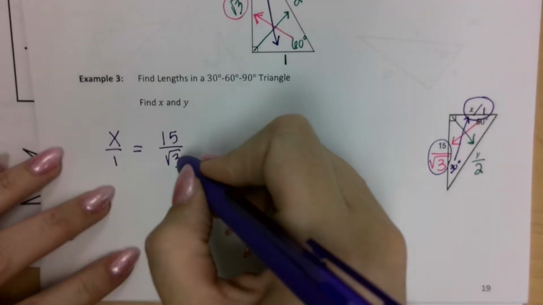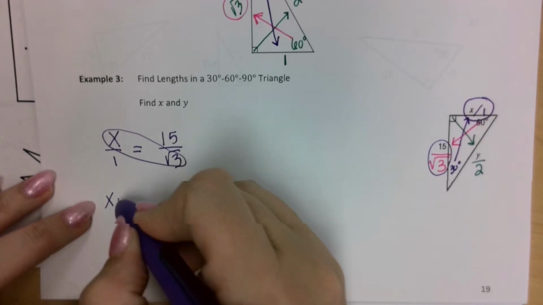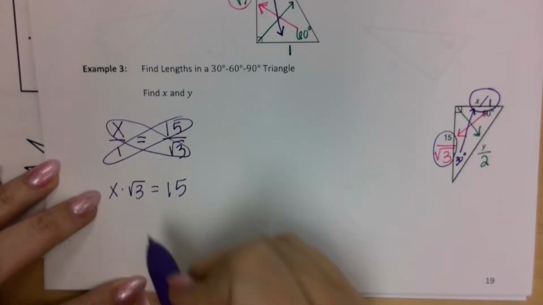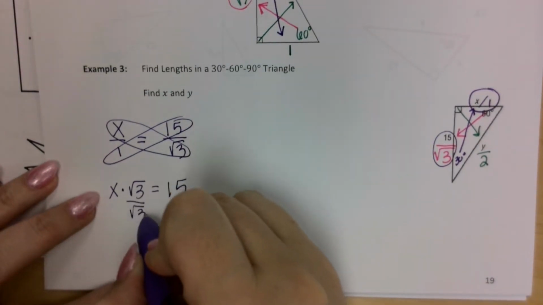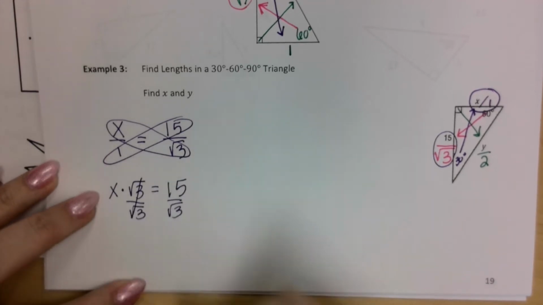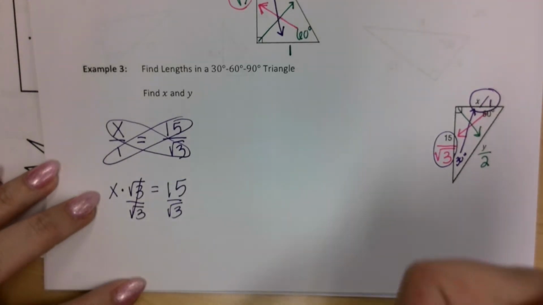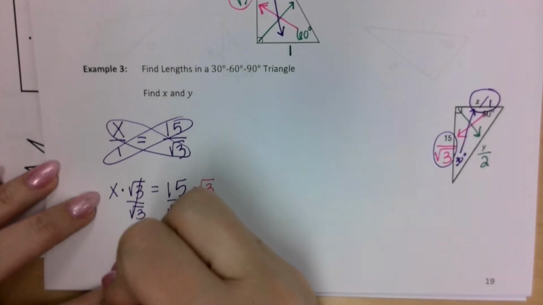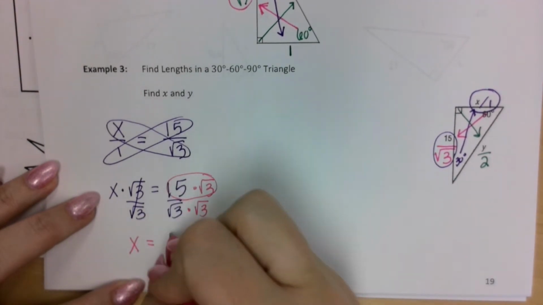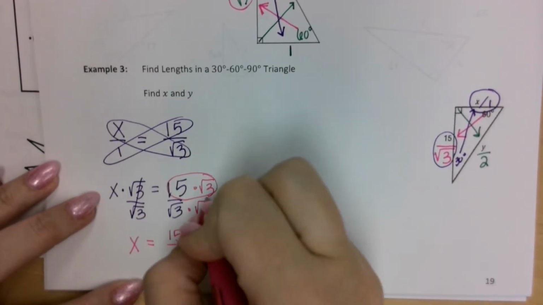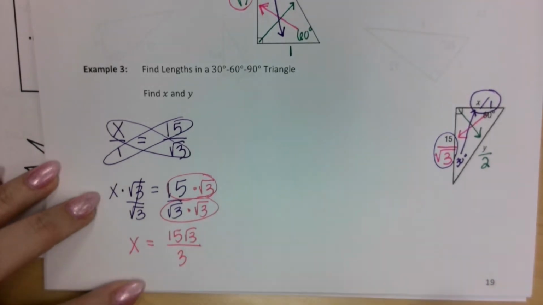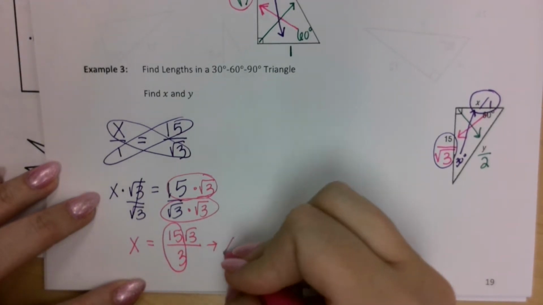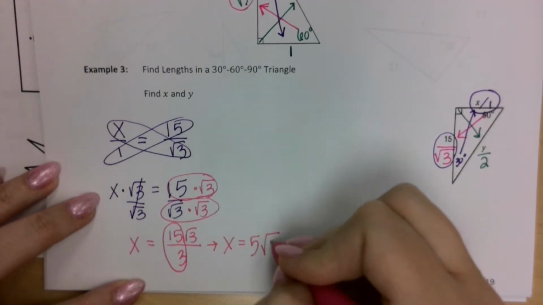Now we're going to cross multiply. X times root 3 equals 15 times 1. The opposite of multiply is divide. We're not allowed to have a square root on the bottom, so I'm going to multiply by root 3 on top and bottom. On the top, we have 15 times root 3. On the bottom, we have root 3 times root 3, which is just 3. Finally, in our calculators, 15 divided by 3 gives us 5. So our final answer is 5 root 3.